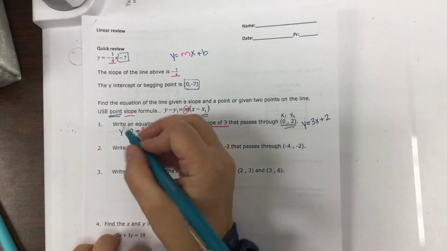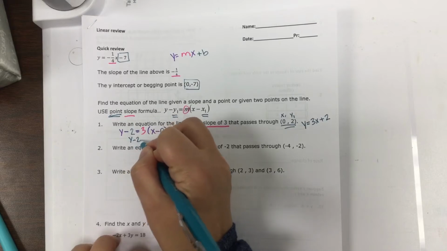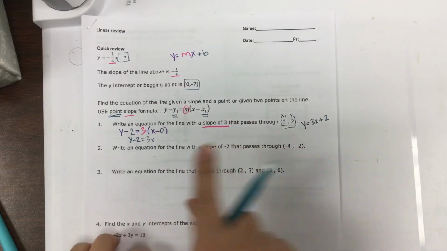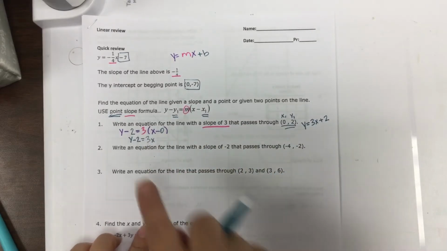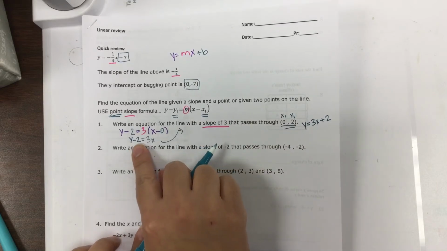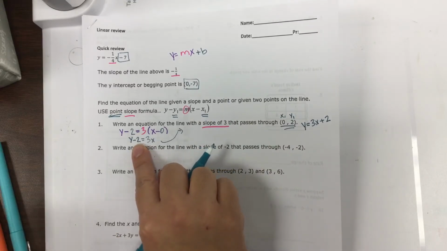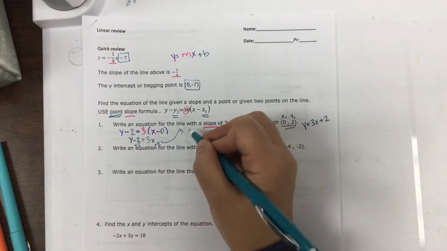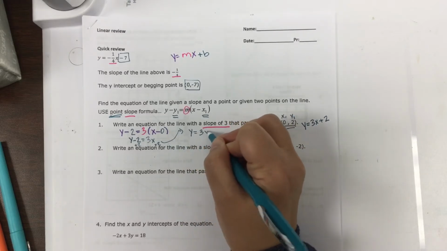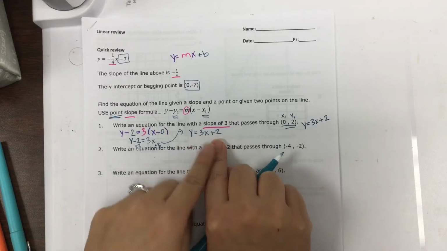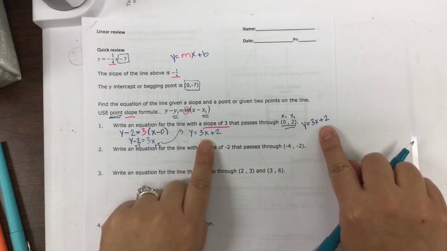First, we distribute. I'm only going to distribute the 3 to what's inside the parentheses, so this becomes 3x, and that's it, because 3 times 0 is 0. From here, to get the y isolated, we have to remove the -2 by inverse operation, so we add 2 to both sides of the equal sign, and we are left with y equals 3x plus 2. I did not combine them, they are not like terms, and you'll notice that's what I started off with.